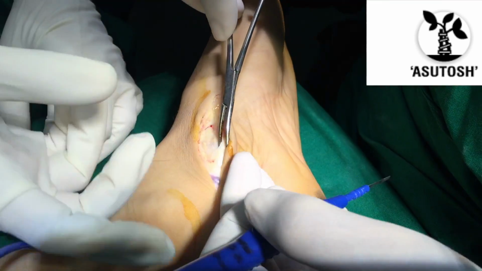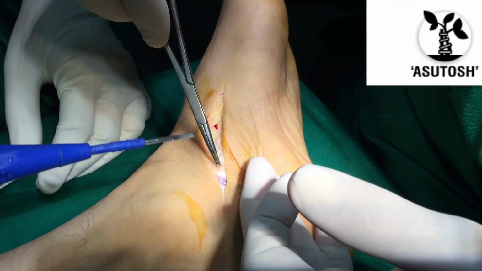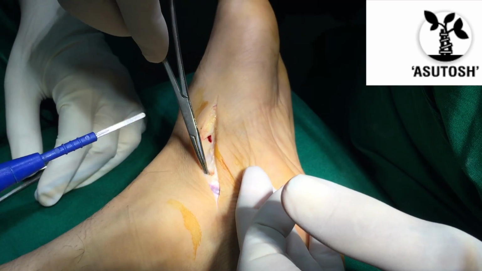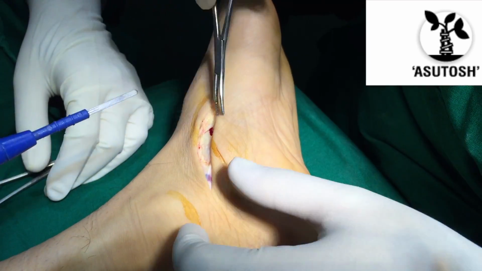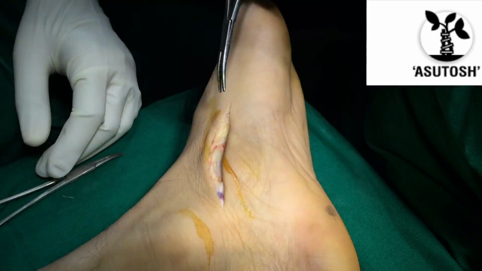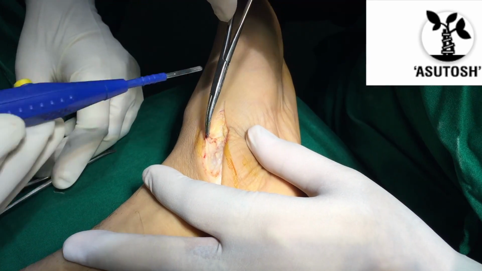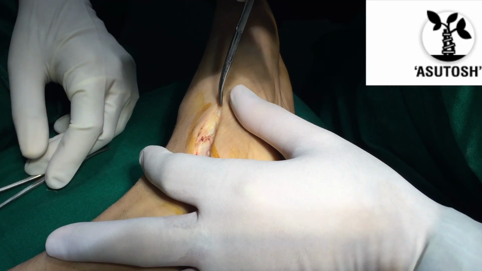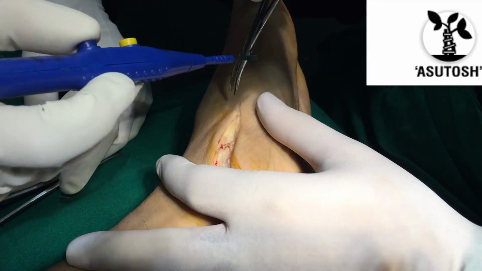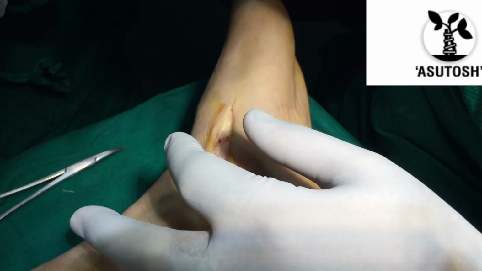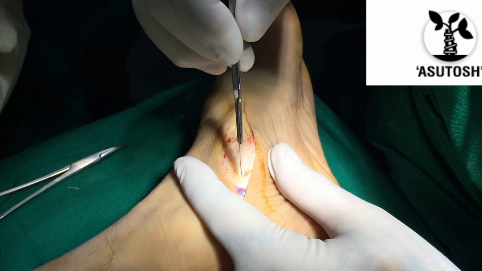We can see one bleeder in the proximal region of the incision, and we plan to preserve that vessel. It's a communicating branch that we plan to preserve, and we are coagulating the remainder of the veins, the branches that we can see.